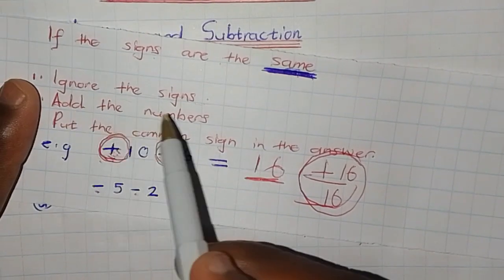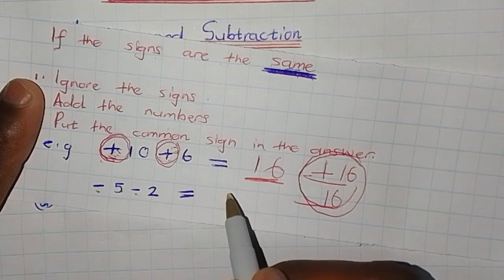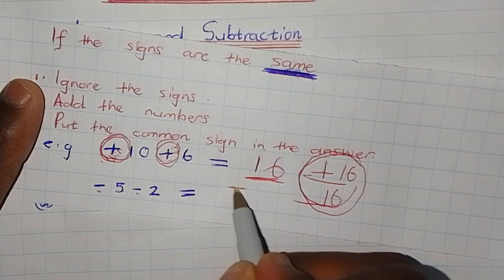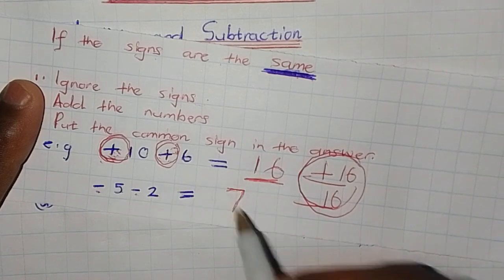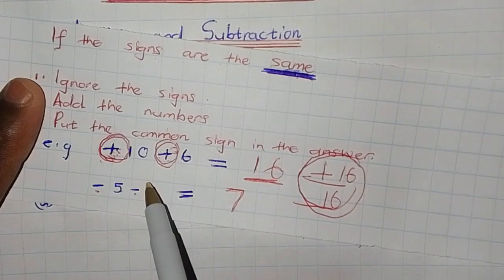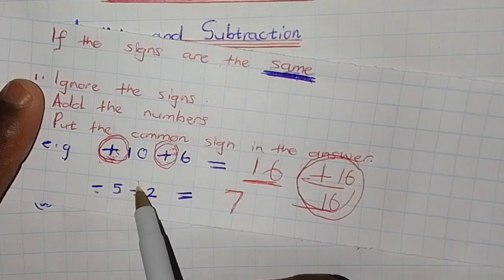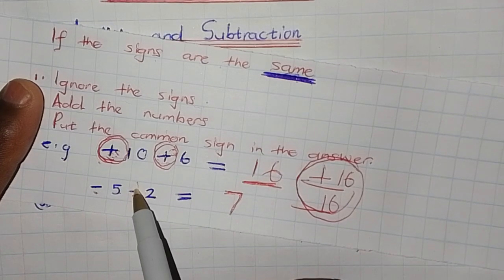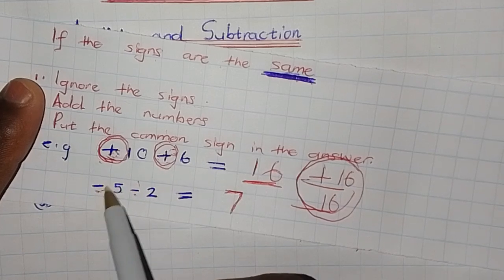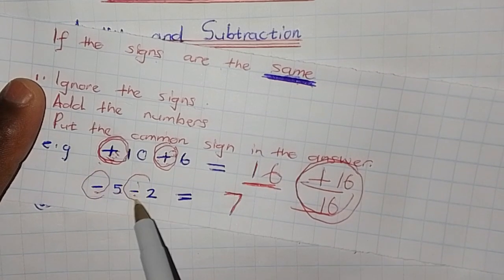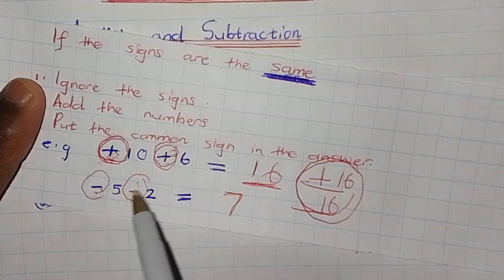Now let's add the two numbers. Let's add 5 plus 2. What do we get, guys? We get 7. I'm sure you've got 7 wherever you are. 7. Now, what's the common sign? Remember, we said common. The word common means something which appears everywhere, right? So we have a negative sign here and a negative sign here. So our common sign is the negative sign.